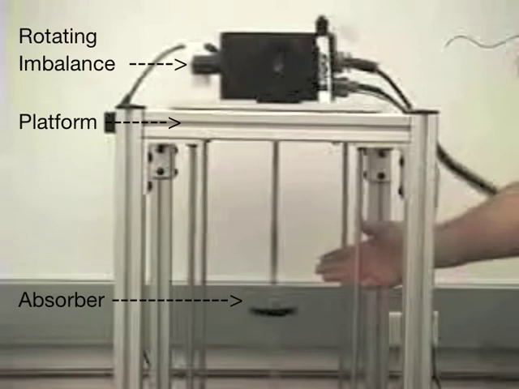In this system, we have a rotating imbalance on top of a platform. Hanging down below is the absorber. The rotating imbalance will shake the platform in a horizontal direction. The absorber will act to reduce this shaking, and if the frequency of rotation of the imbalance is the same as the natural frequency of the absorber, the platform will not vibrate.